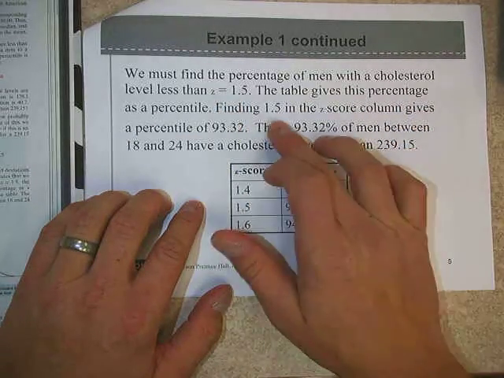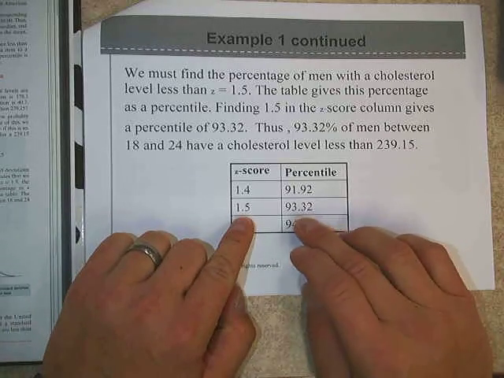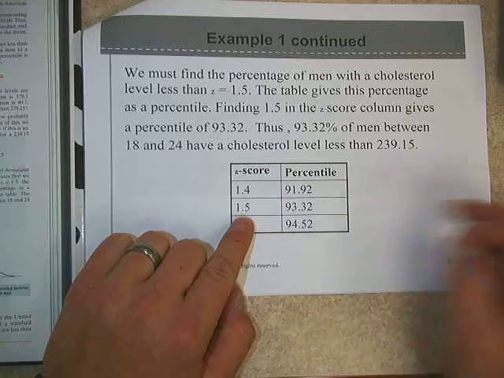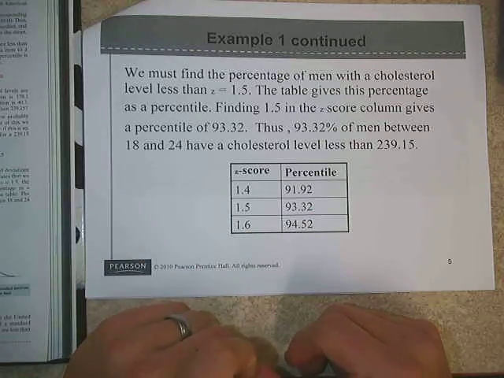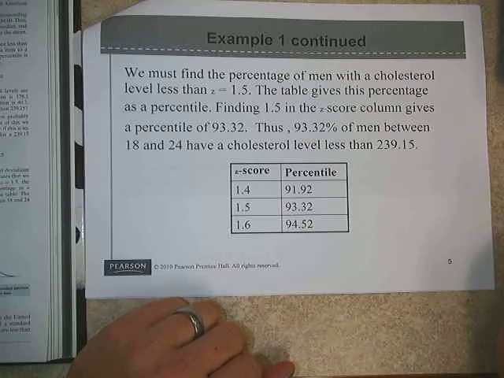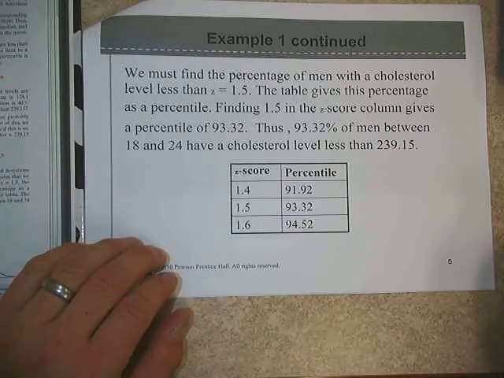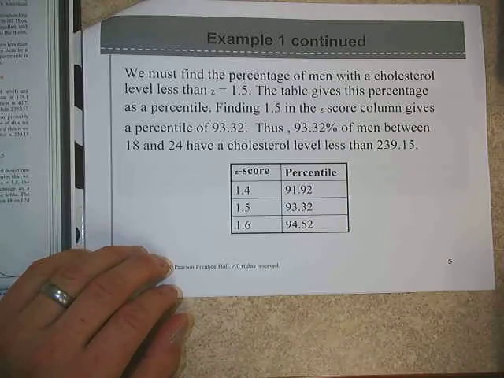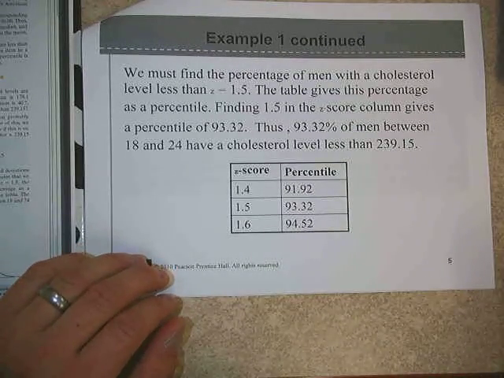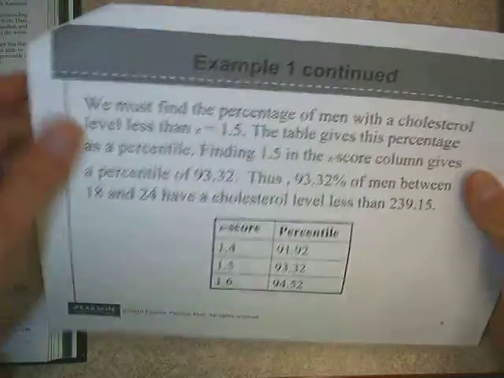The table gives this percentage as a percentile. So finding 1.5 in the table, if you look at your table that I just showed you a minute ago, this is just a portion of it, of course, we would see the answer is 93.32, and therefore that is the answer in this case. This is the easiest case scenario, and the answer is simply 93.32% of men between those two ages have a cholesterol level that's less than 239.15.